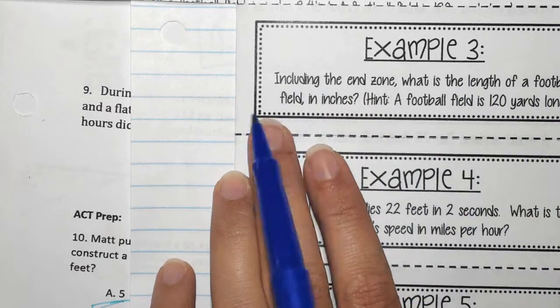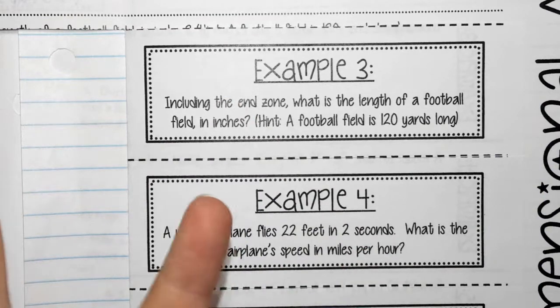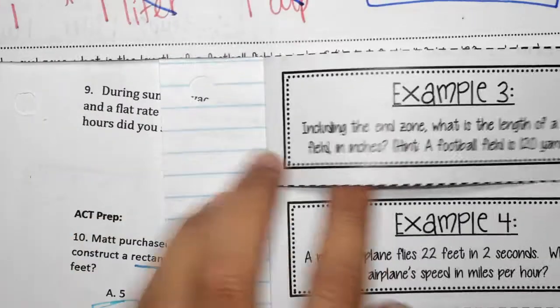Now, next we're going from the length of a football field in inches. Now, what is a football field measured in? It's yards, okay? So we're going from yards to inches. Does everybody know how many feet are in a yard? 3. Okay, hallelujah. Let's open this. Are we ready?